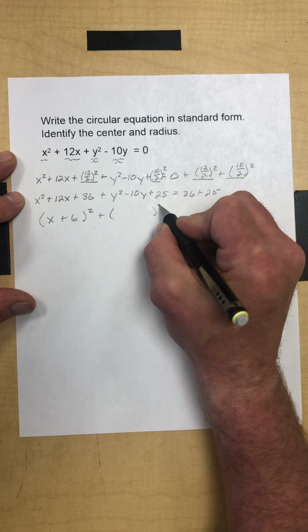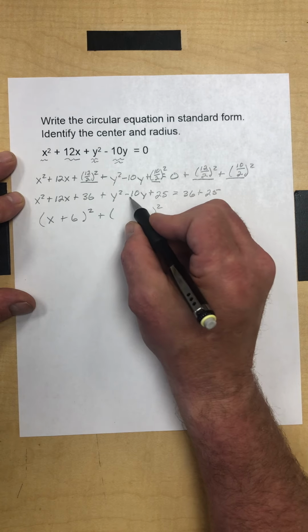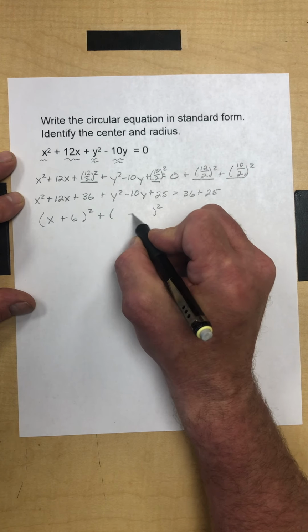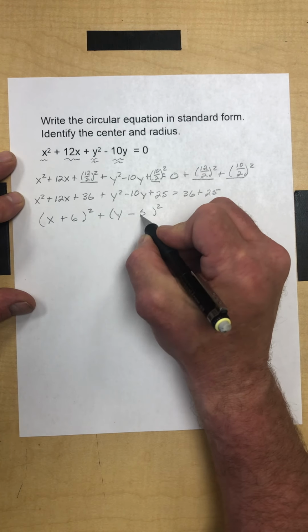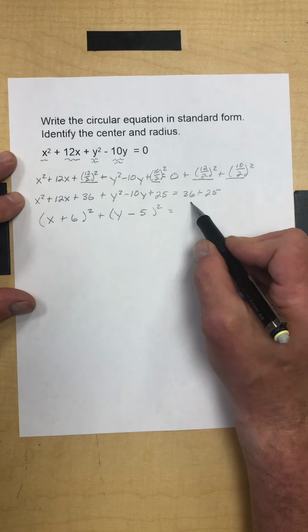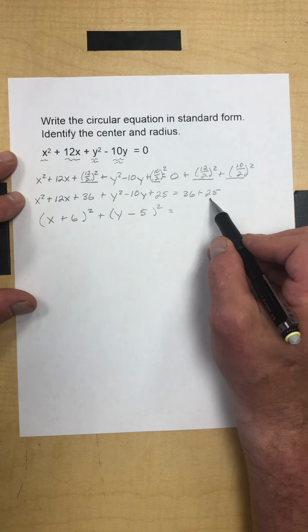Okay, here we go. Another perfect square trinomial. Factors into the square of a binomial. Bring the sign of the middle term down. The square root of y squared is y. The square root of 25 is 5. And on the other side, I add the 36 and the 25, and I get 61.